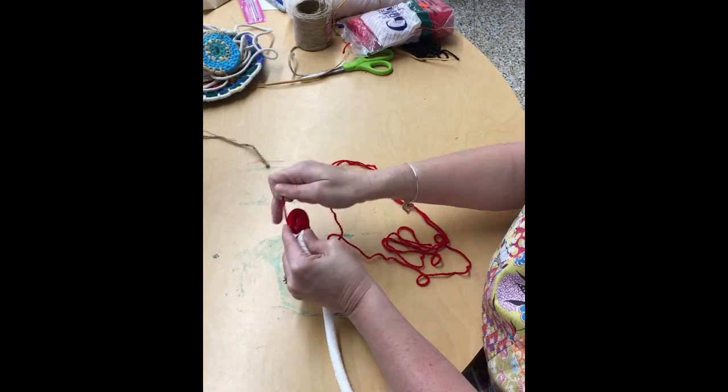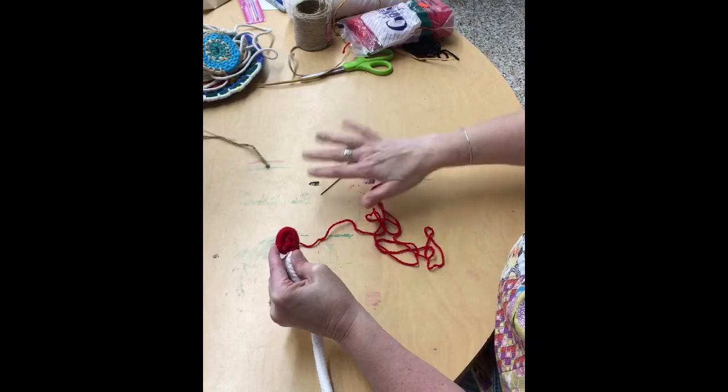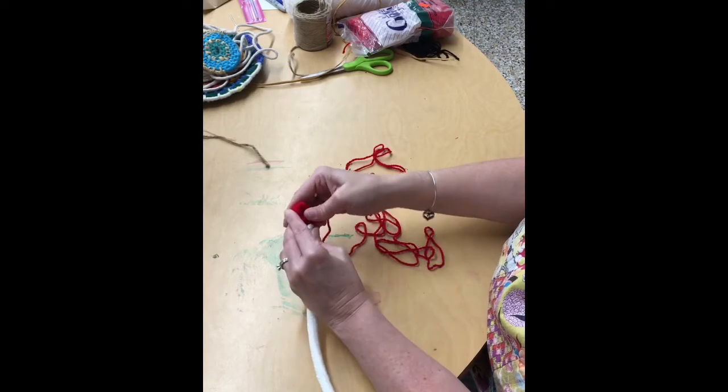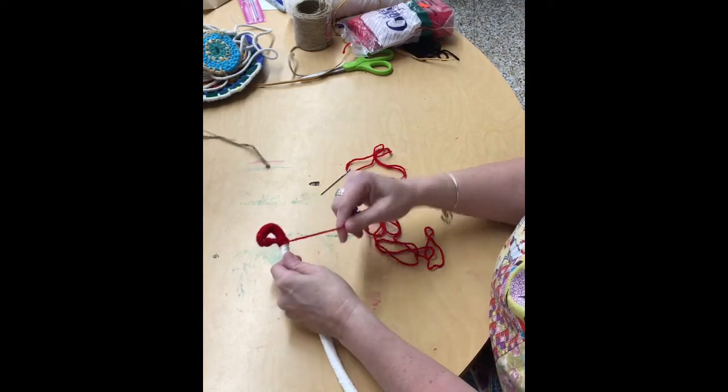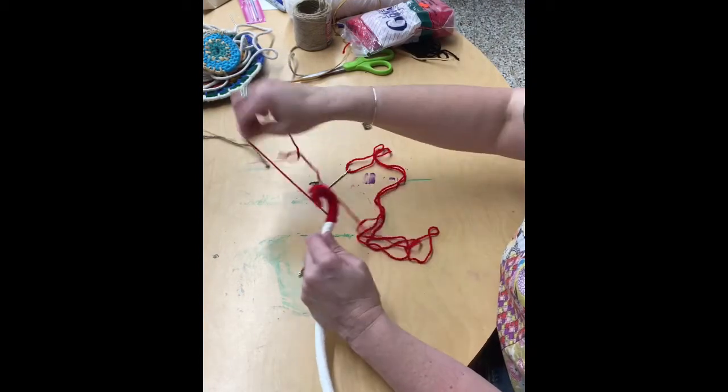And now I'm gonna take my yarn. My needle is still attached, but it's over to the side. And it came apart. That even happens to teachers.